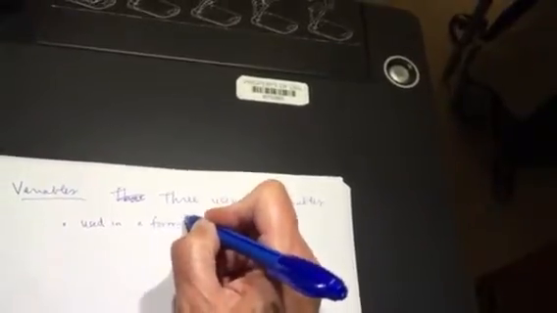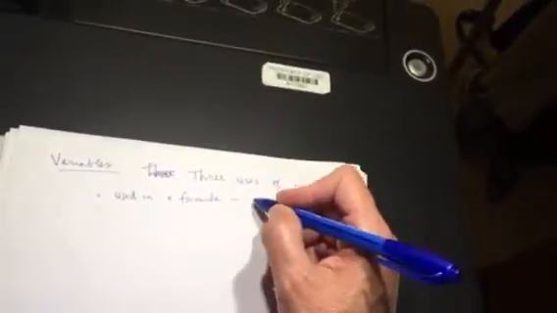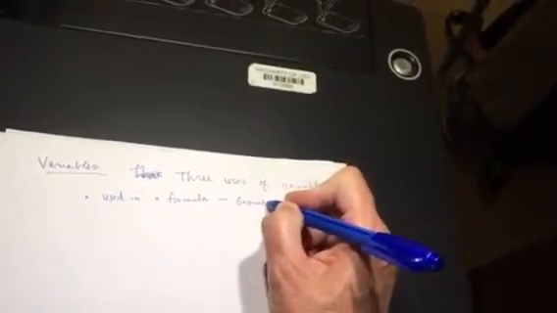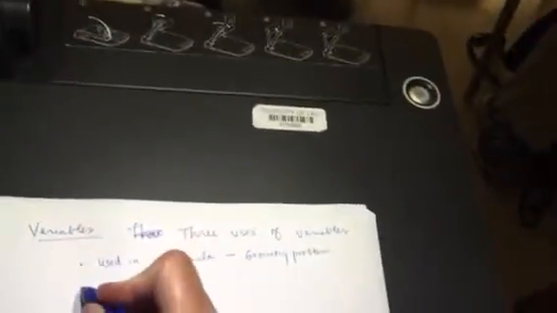So variables used in a formula. They're in no particular order. It's not like I would rank these and say one is better than the other. Variables used in a formula, that was our geometry problem, where we cut out the graph paper and taped it down and did the triangles and stuff like that. So variables used in a formula, and then variables used as a specific value.